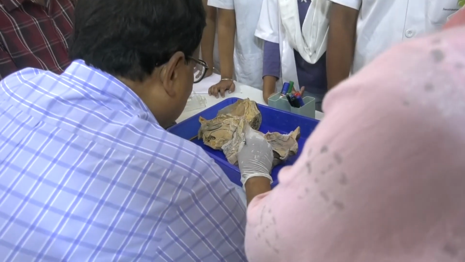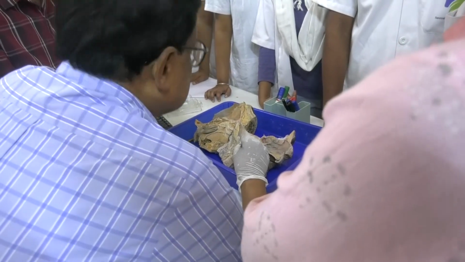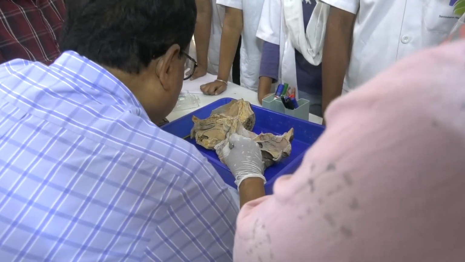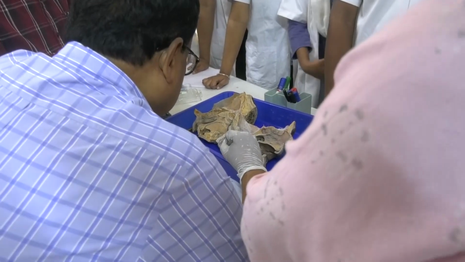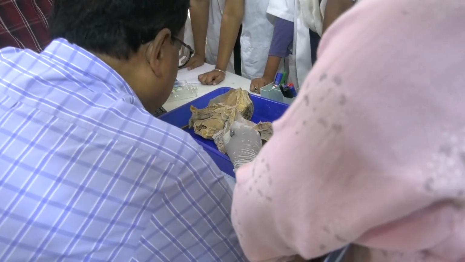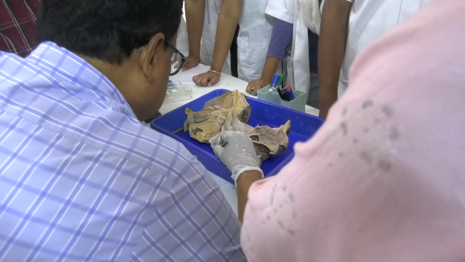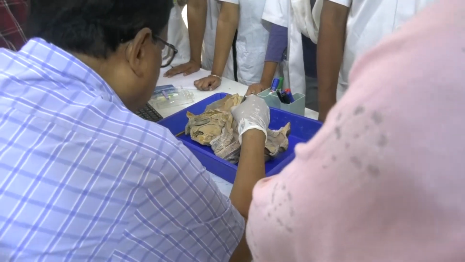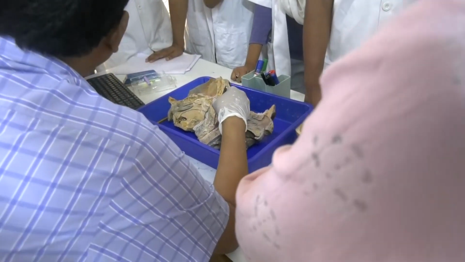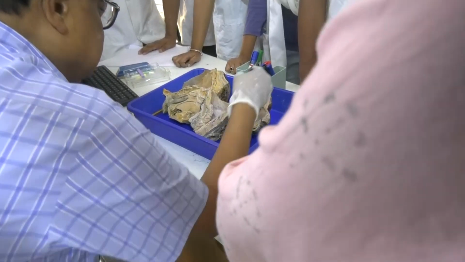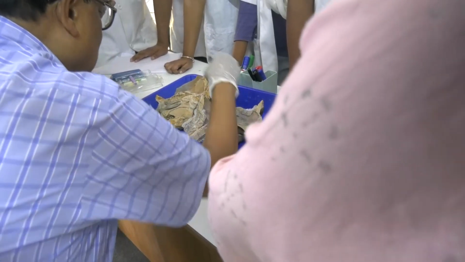a cut section of a bone. This is the anterior arch of atlas. It is the second cervical vertebra, it is the third cervical vertebra, it is the fourth cervical vertebra, and it is the intervertebral disc. It is the spinal cord, and it is the meninges, mainly dura.